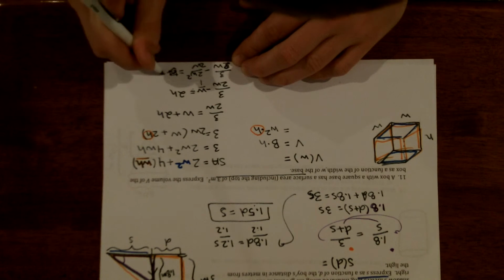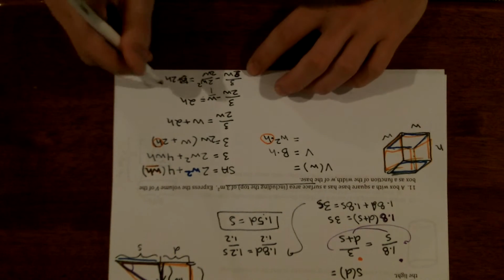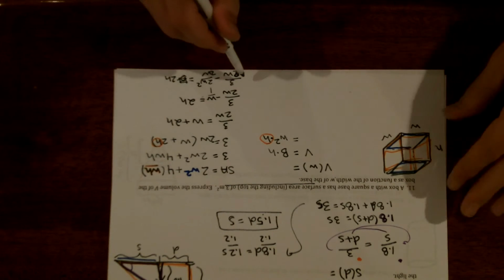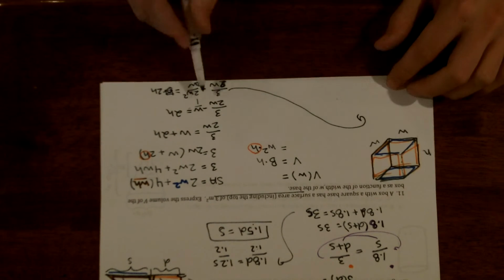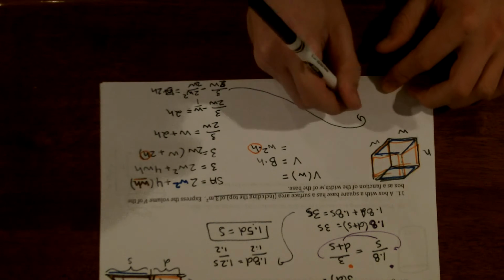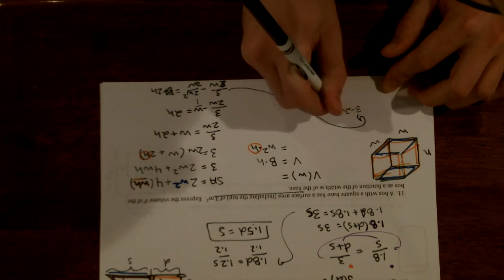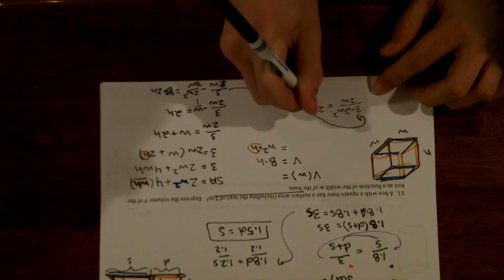Oops, that did not look right. And then I'm going to backtrack a little over here just so I have more room. Combining the 3 and the negative 2W squared, I have 3 minus 2W squared all over 2W, which equals 2H.